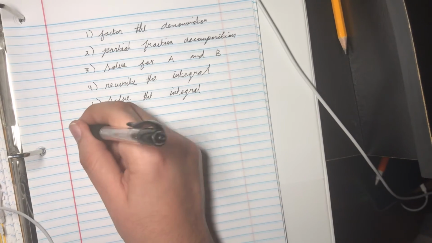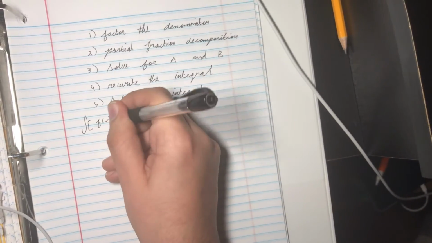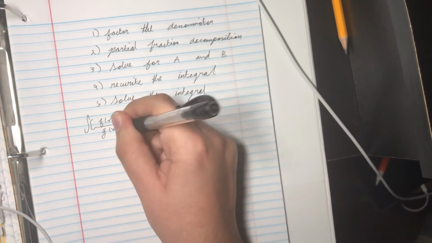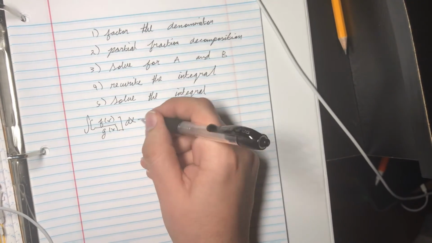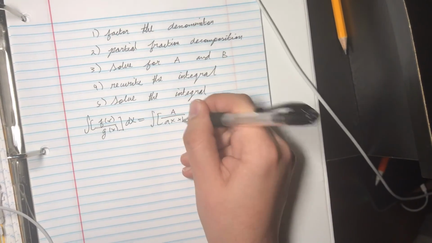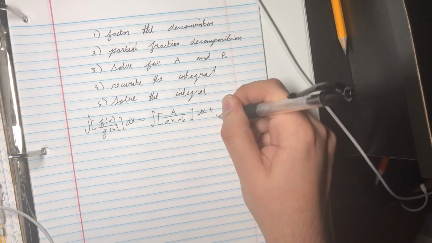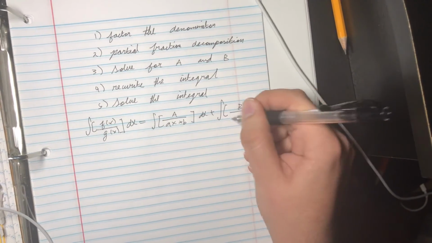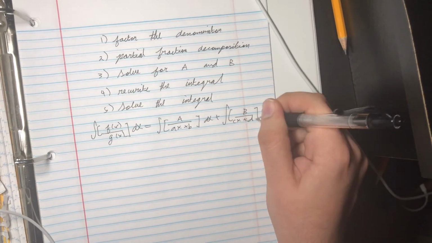So originally I just solved the integrals using u substitution, but there's a special formula you can use when using partial fraction decomposition for integration. And the equation is, if you're trying to integrate some function f of x over g of x with respect to dx, and you can do the partial fraction decomposition into capital A over ax plus b dx plus capital B over cx plus d with respect to dx.